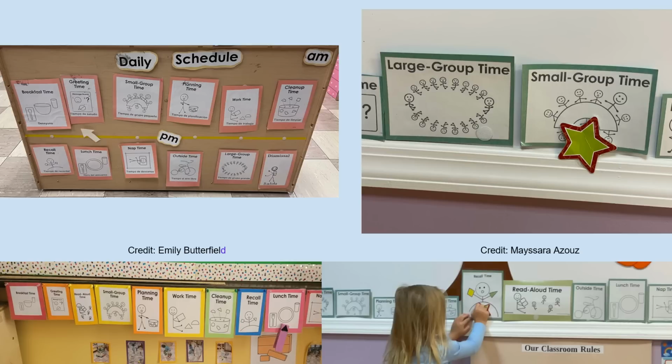Here are some examples of the HighScope posted daily routine. Notice how each schedule is at children's eye level, interactive, and easily manipulated. There is a symbol that children can move as the daily routine progresses. Displaying the HighScope daily routine gives children a visual of what to expect throughout the school day and teaches them outcomes for learning and behaviors. Overall, it gives children a sense of predictability, control, and comfort.